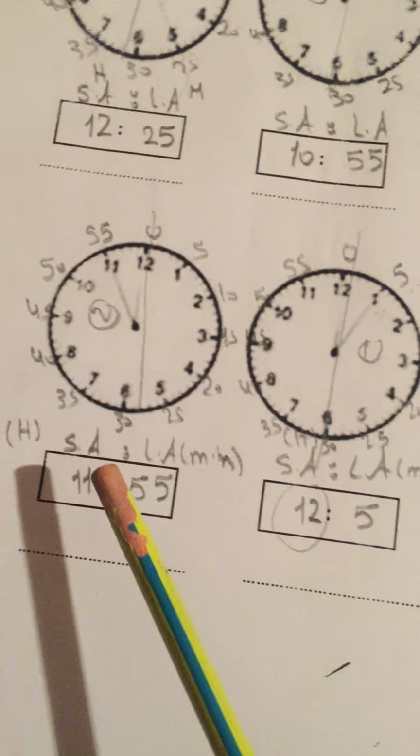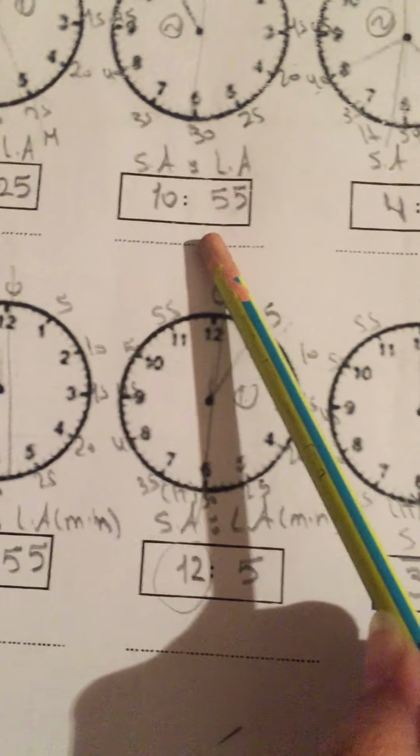So it's 3:00, it's 12:15, it's 11:55, it's 12:25, it's 10:55, and 4:40.